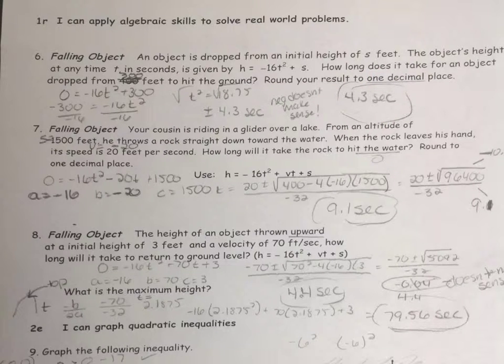Number 7, a falling object. Your cousin is riding on a glider at an altitude of 1,500 feet. So that's our beginning, that's where she is right now. He throws a rock. That means there's an initial velocity straight down towards the water. When the rock leaves his hand, its speed is 20 feet per second. How long will it take to hit the water?